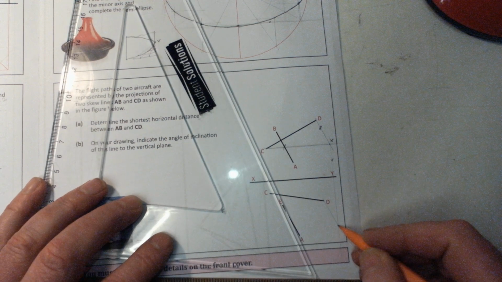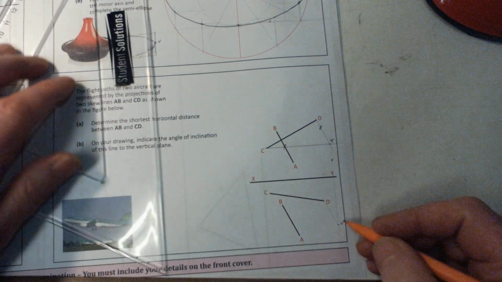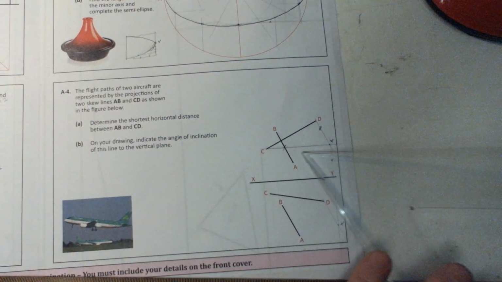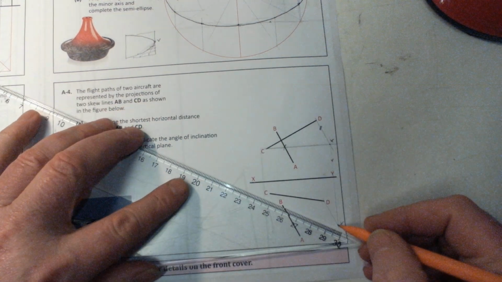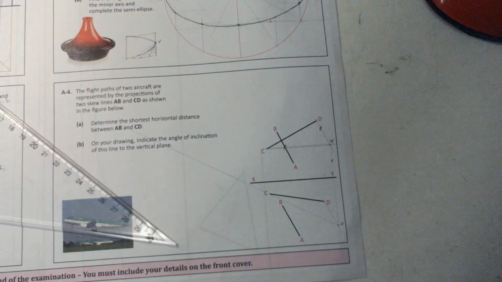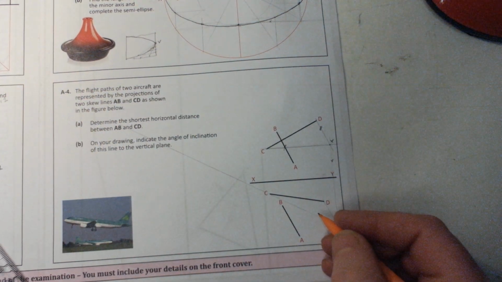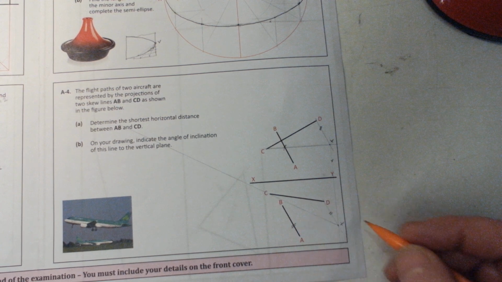So this is point X now, because X has to be straight down from here. But this is the key thing now. It is the horizontal XC is the angle we want to look at. And if we look at that angle, so I'll just mark parallel again here to help you understand what I did.